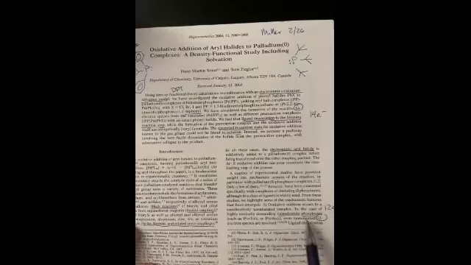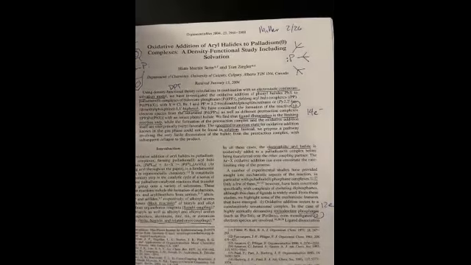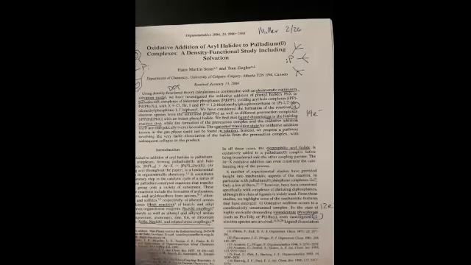Even monoligated 12 electron species are involved. So 12 electron, 14 electron. I have to think about what that actually means as far as what these electrons are, which 12, which 14.